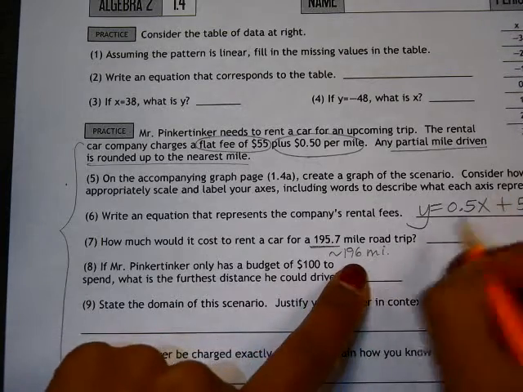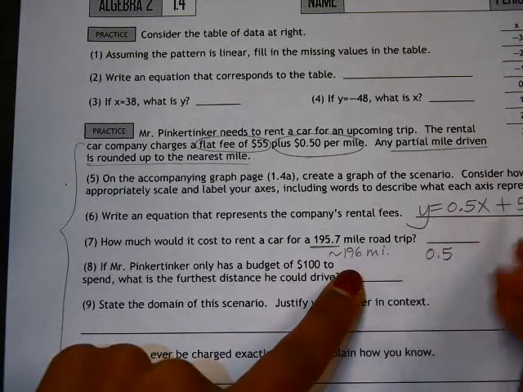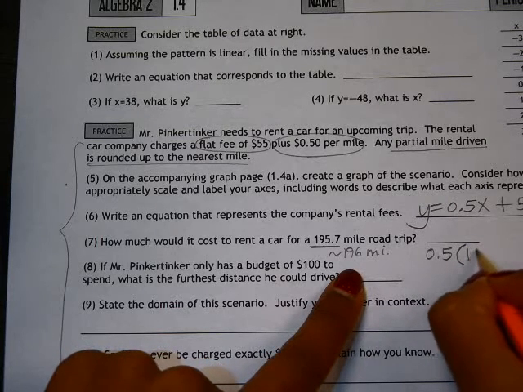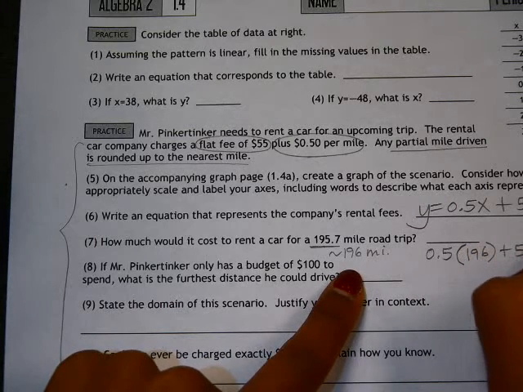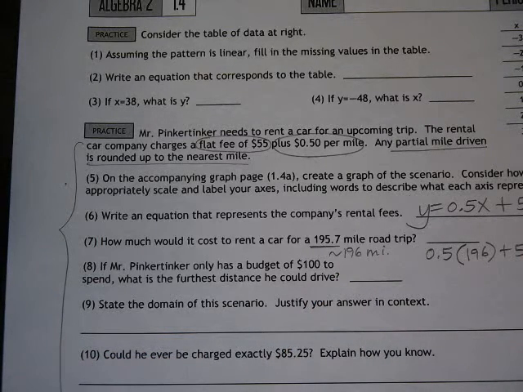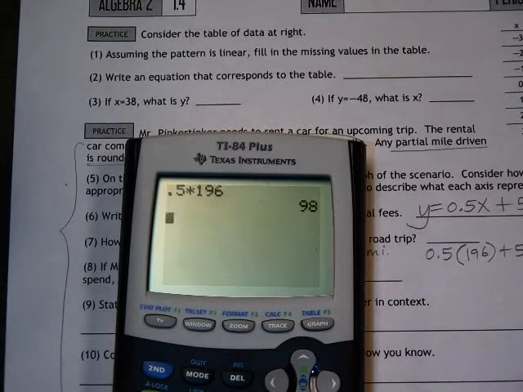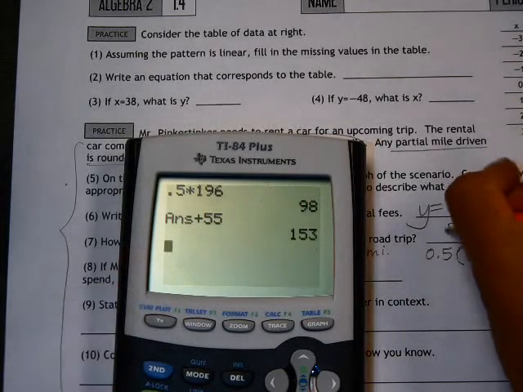Using our equation, we can calculate how much it would cost him. So 50 cents for each mile plus 55. And we can go ahead and just type that into our calculator. So 0.5 times 196 plus 55 is $153.